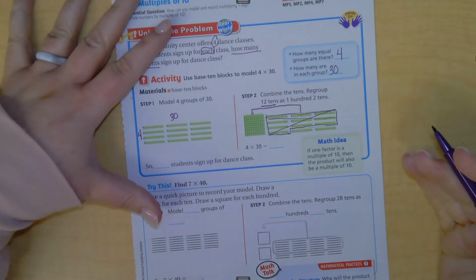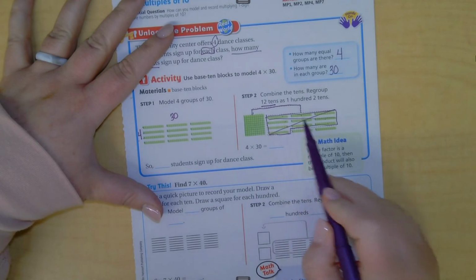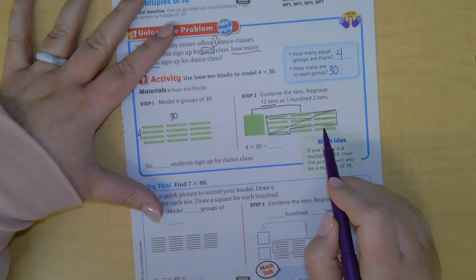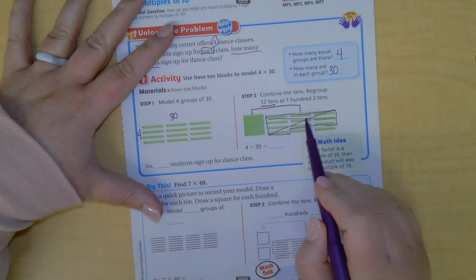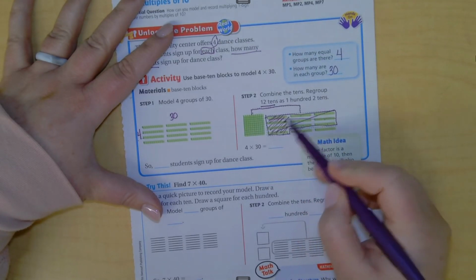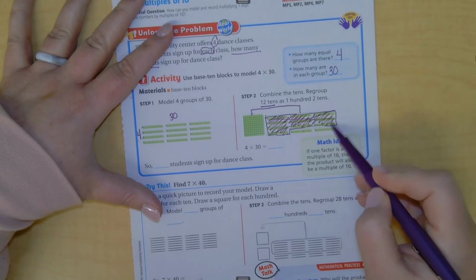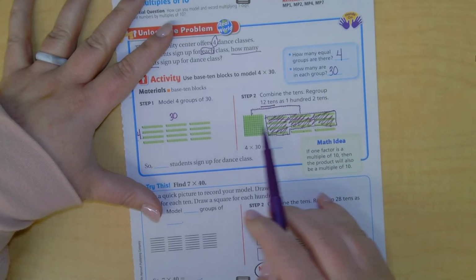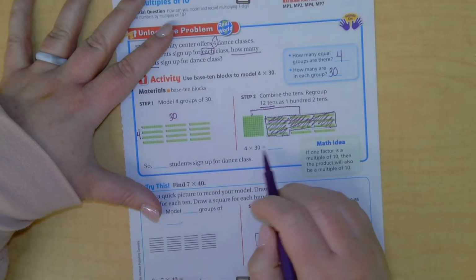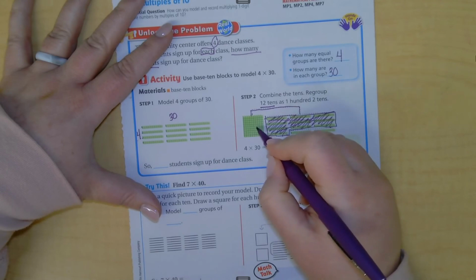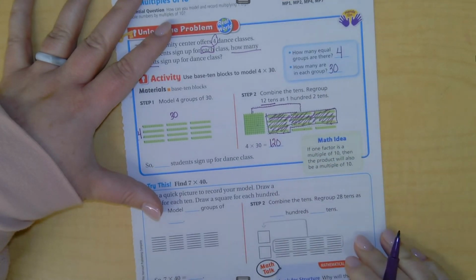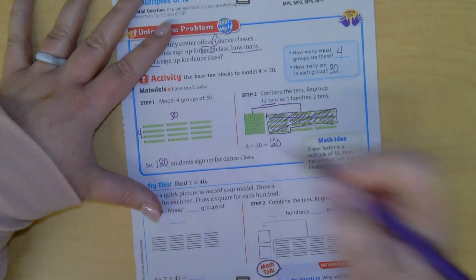So now I have 100, and then I have 2 tens. So how much is 2 tens? Well, 10, 20. So I have 120. Because I took these 10 tens, I want you to make them go away, and I changed them into 100, which only leaves me 2 tens left. So that tells me that 4 rows of 30, or 4 times 30, equals 120. So 120 students sign up for dance class.